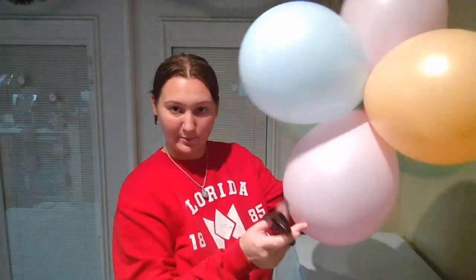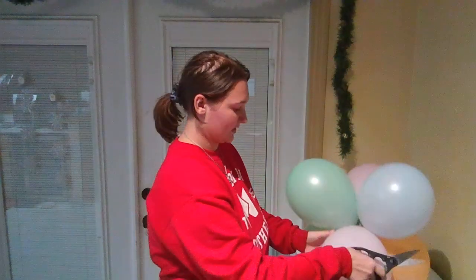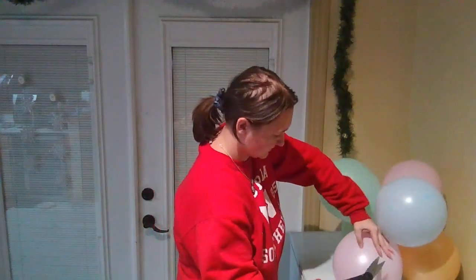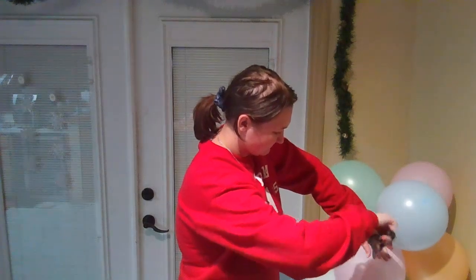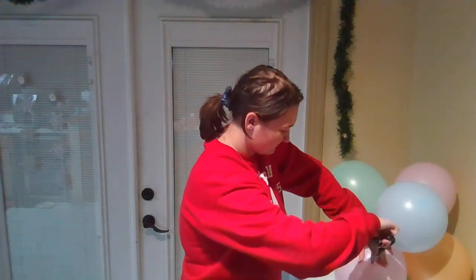So now we're going to need to pop one of these balloons to continue looking at the different electron domain geometries. So next we're going to pop this bottom balloon right here. Just like that.